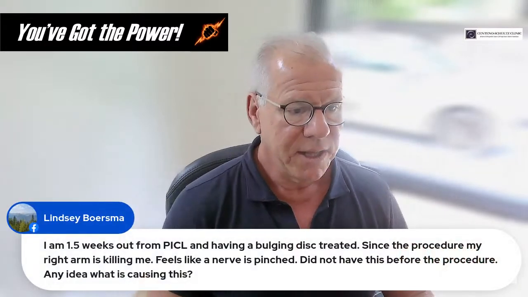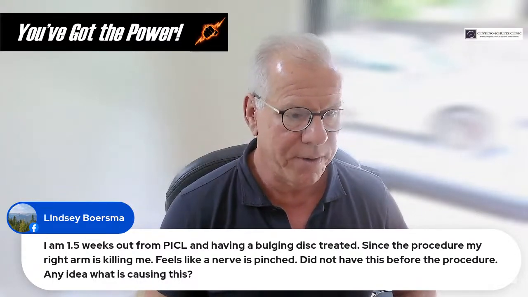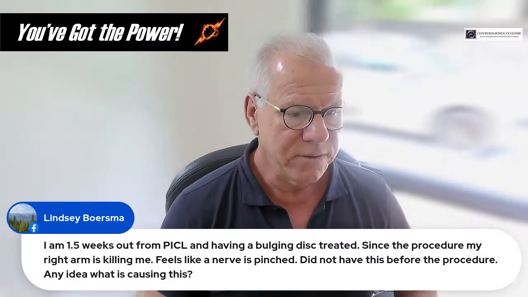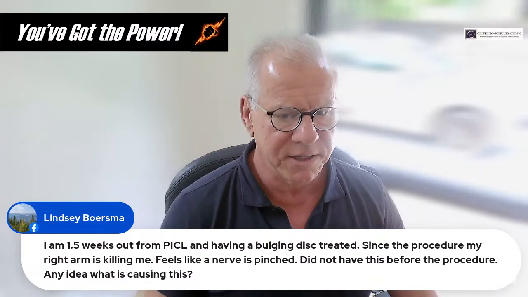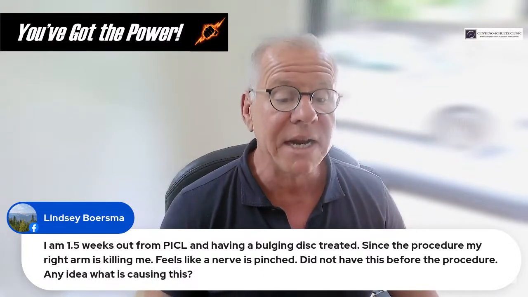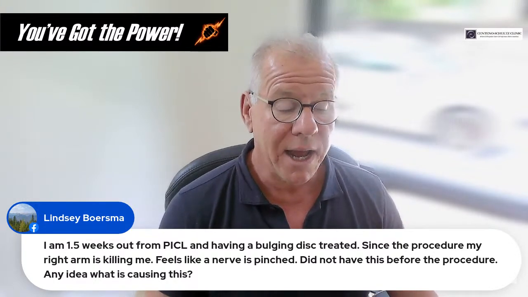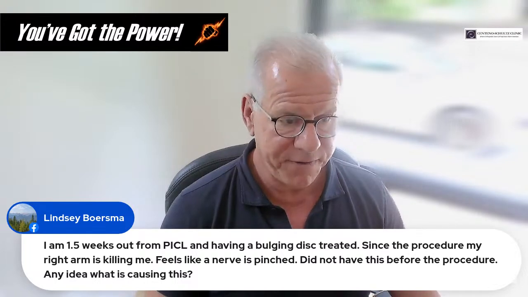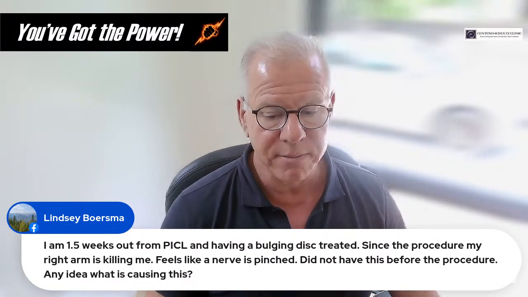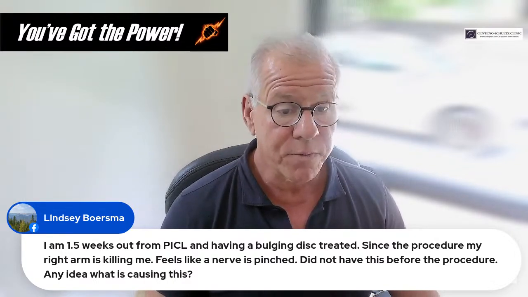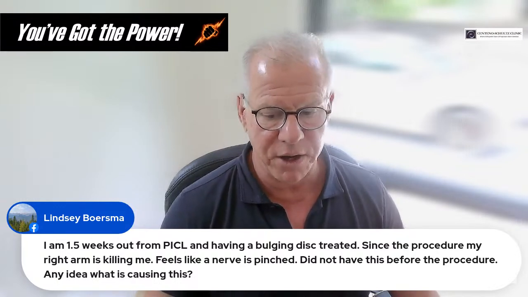Lindsay, 1.5 weeks out from PICL and having a bulging disc treated. Since my procedure, my right arm is killing me. Feels like a nervous pinch. Did you have this before the procedure? Any idea what is causing this? Yeah, Lindsay, I would need to know more specifically about what was done to treat the bulging disc. If you just want to reach out to your clinic physician and ask that directly, that's probably the best way to go.